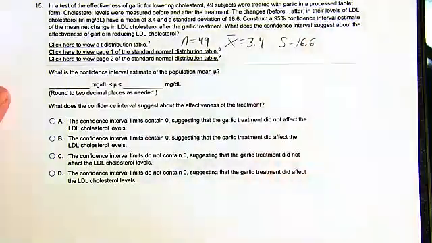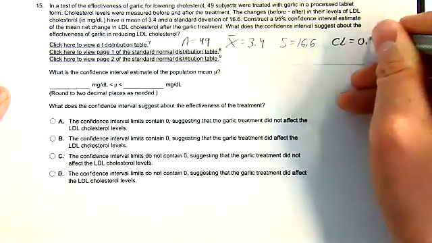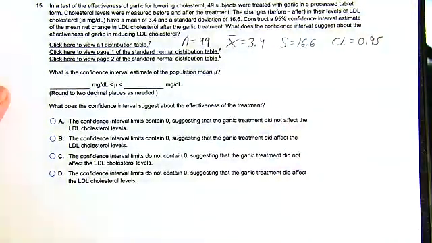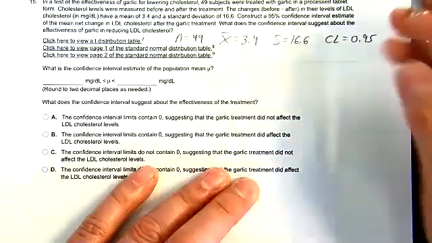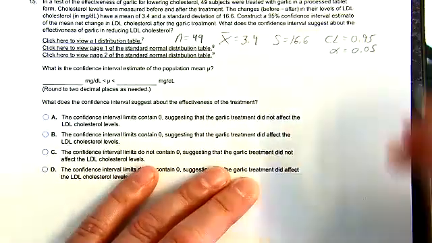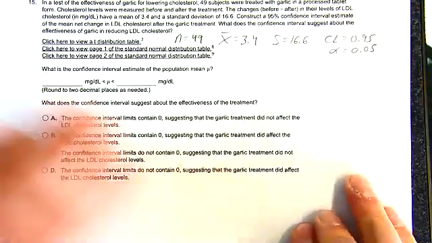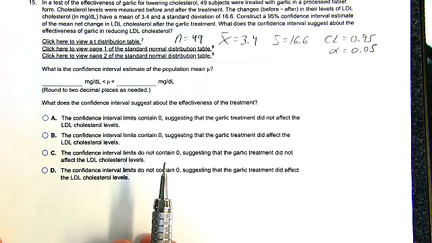Construct a 95% confidence interval. So our confidence level is 0.95. So we know with a 0.95 confidence level, the alpha is 0.05. Before we get too far, we have to decide, are we using the T table or the normal table?